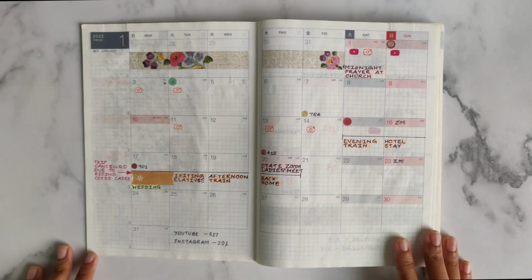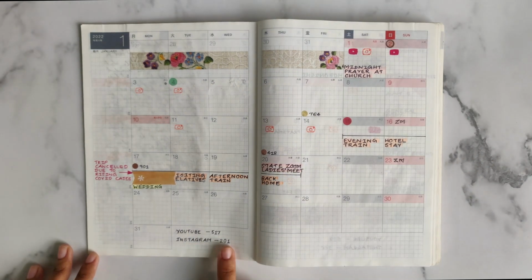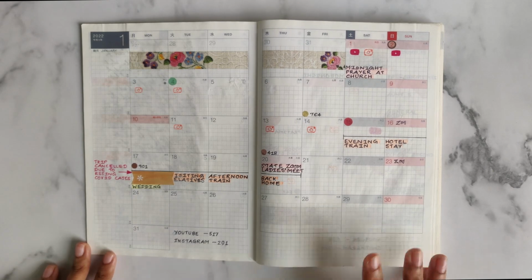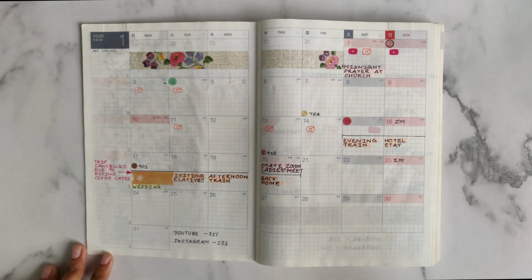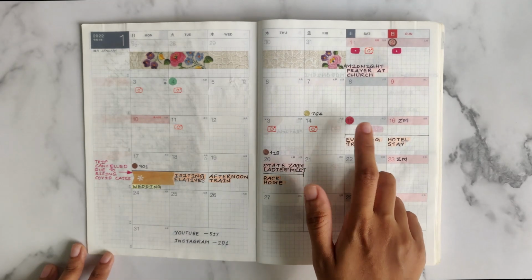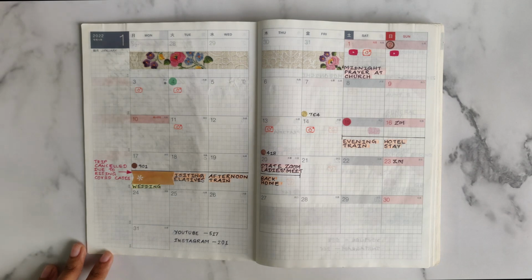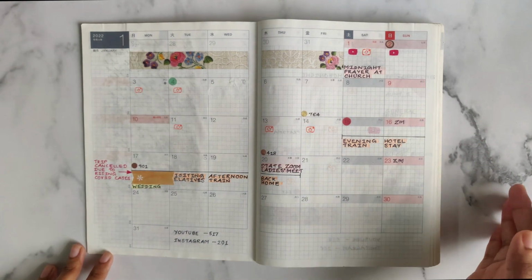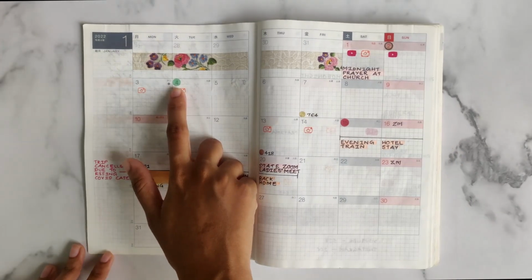For me, of course, as a content creator, I have YouTube over here, the days I posted, and of course, how I'm improving as per that. Obviously, that is not relevant to everyone. What may be relevant to you are important things like bills, for example, which I use these circle stickers for. They are for certain things. Some are for bills where I write the amount as well. Some are for my period. Some are for important events that are taking place.